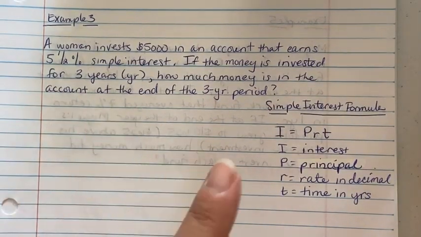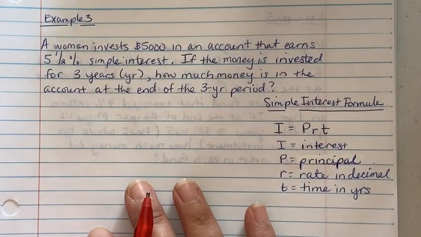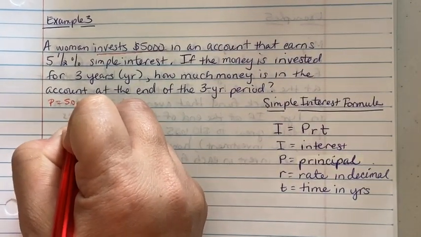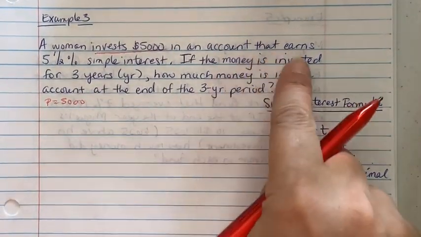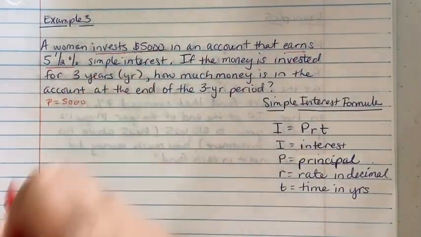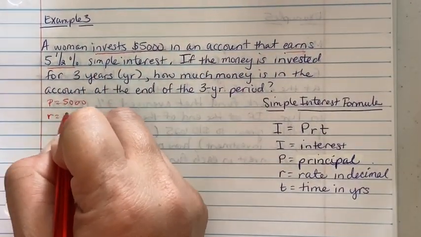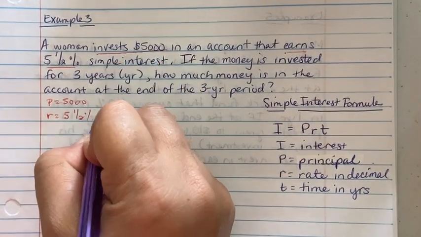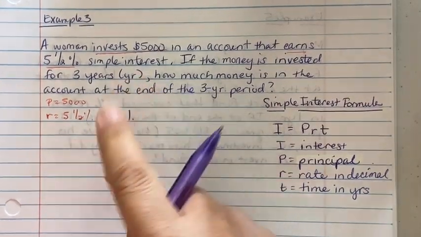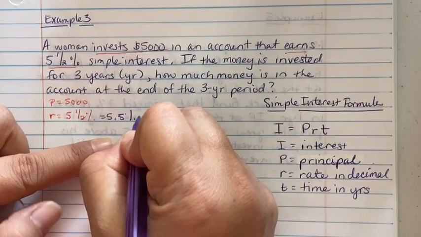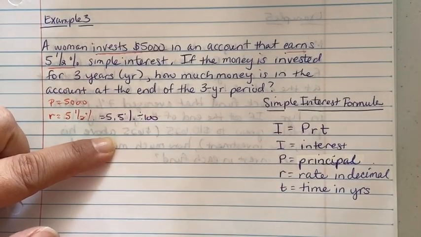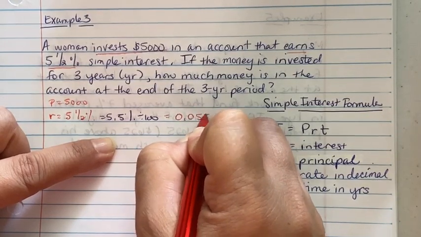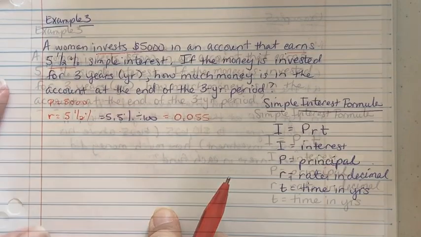So in this one it says the woman invested $5,000. When we identify our key terms, it says invest $5,000. So that means that is our principal. It says she earns 5.5% simple interest. So the rate is 5.5%. But remember, we need to make this decimal format. So now I see 5.5%, but I still have a percentage. You need to divide by 100 so you can get it to decimal format only. So we get 0.055.